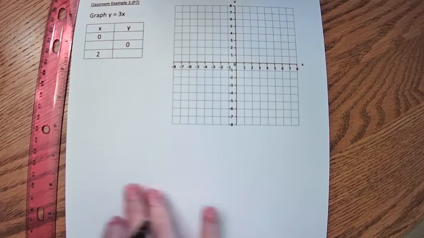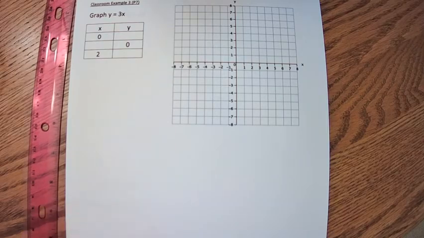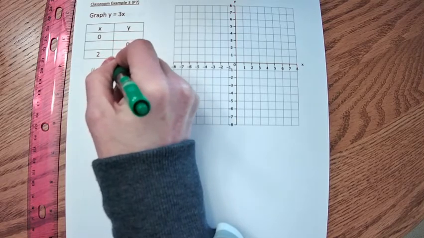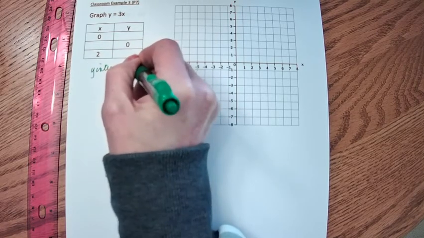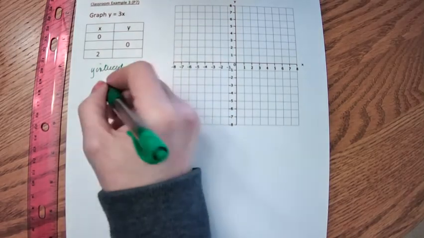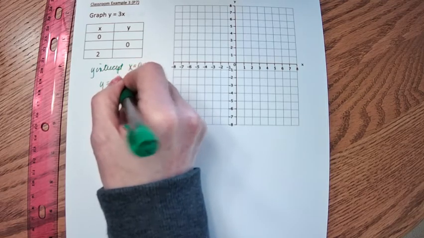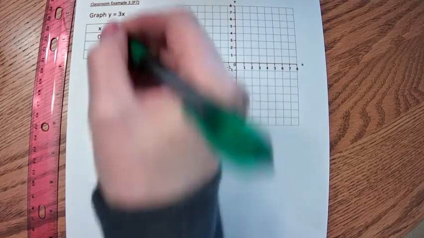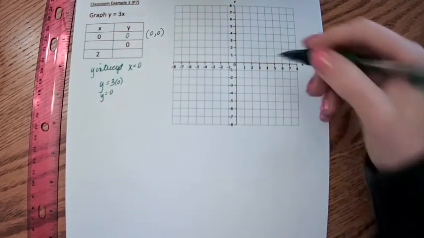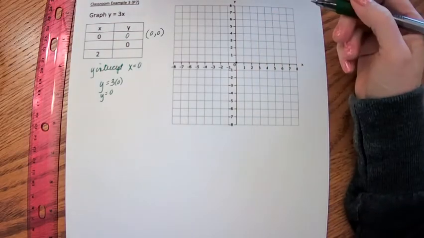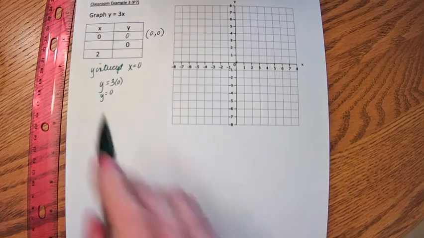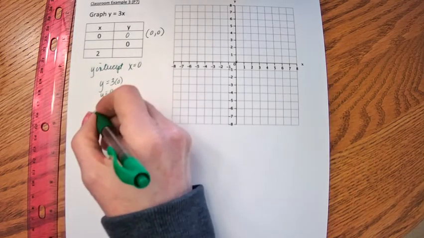All right, for classroom example 3, let's go ahead and try to find the x-intercept and the y-intercept. So the y-intercept is when x equals 0. That's this first row. So y equals 3 times 0, or y equals 0. All right, that's origin. That means that the y-intercept and the x-intercept are going to be at origin. I'll do row 2, even though I don't even really have to.